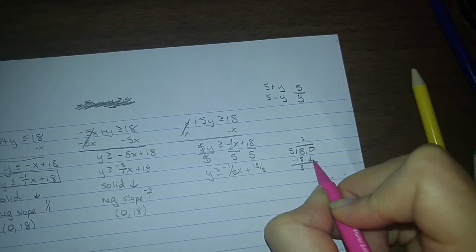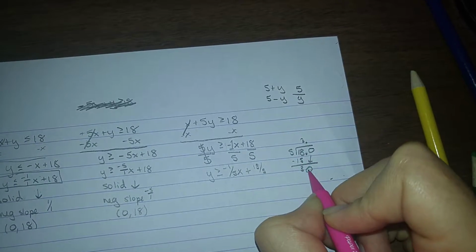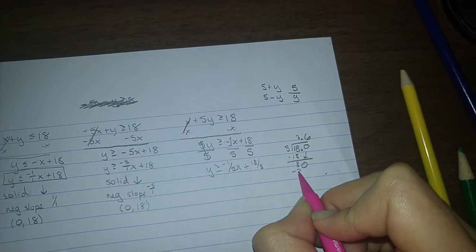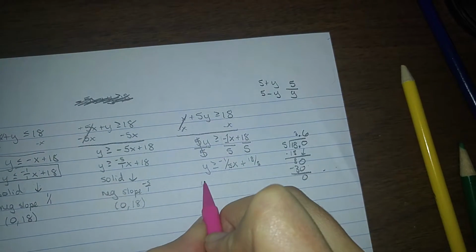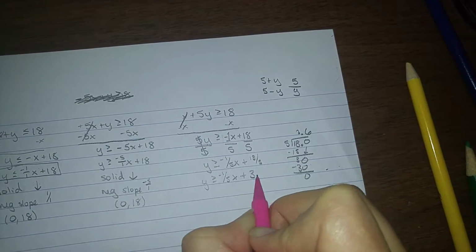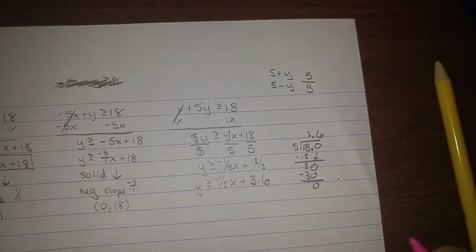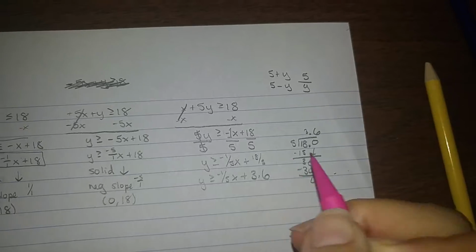Add in that 0, it drops down. There's that decimal from here. 5 goes into 30 6 times with no remainder. So I know I am graphing at roughly 3.6. So obviously it's going to be a little bit more, but that just gives me an idea of where I need to start graphing.